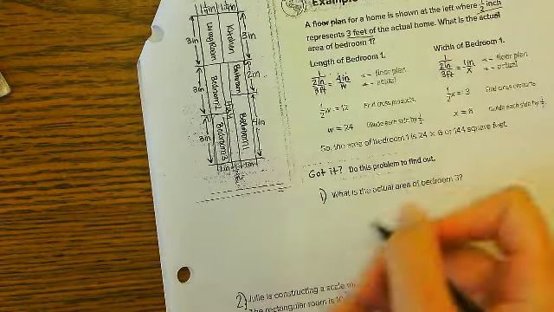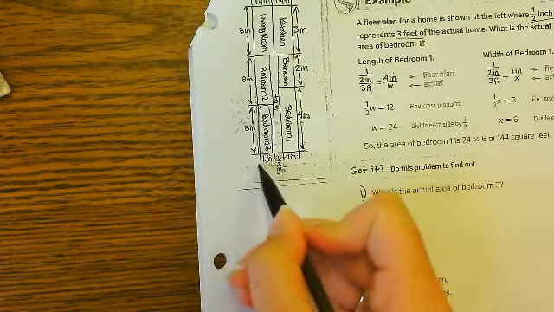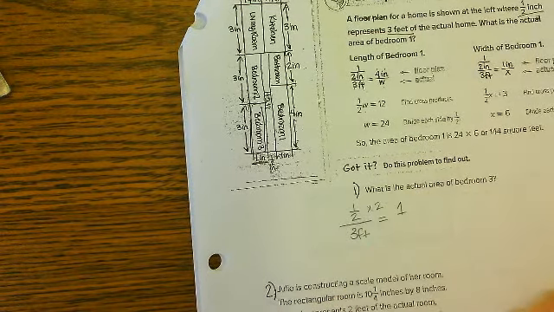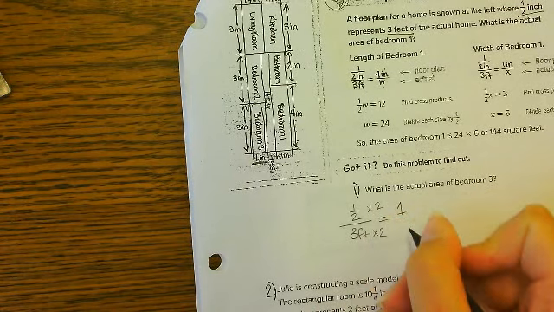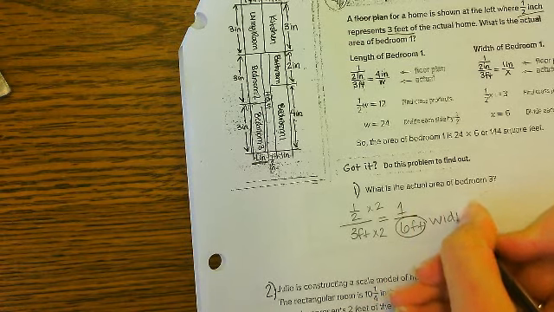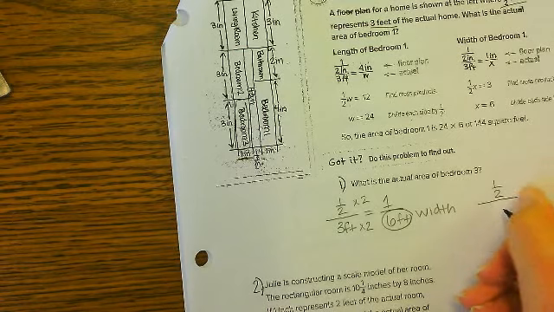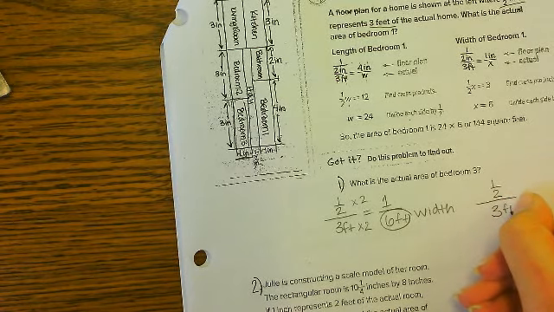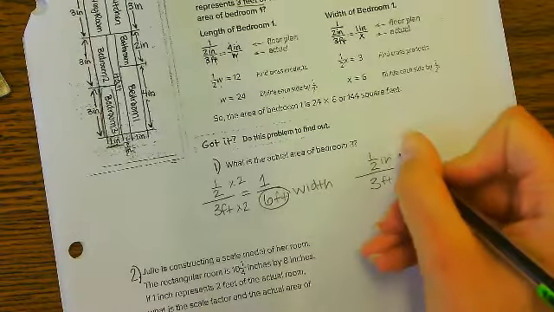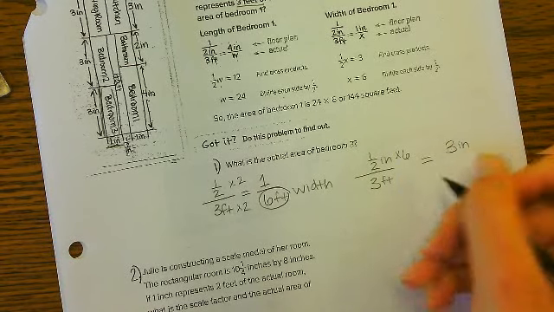1/2 of an inch, remember, is equal to 3 feet in real life. And if you look at the width right here of it, we've got 1 whole inch. And if I multiply a 1/2 times 2, I get a whole. And 6 feet is going to be the real life width. Now let's find the real life length. We're still using that same scale of 1/2 of an inch equals 3 feet. And the length is 3 inches. 1/2 of 6 would give us 3 inches.